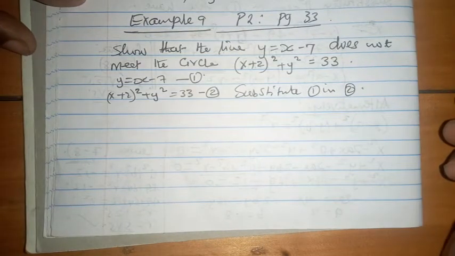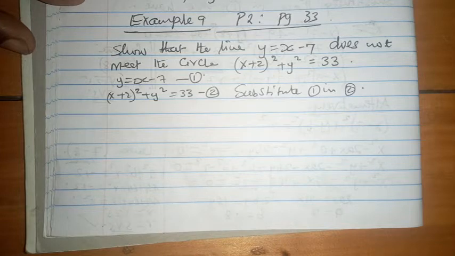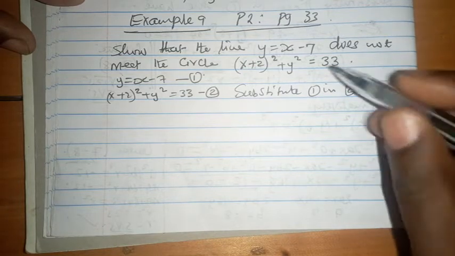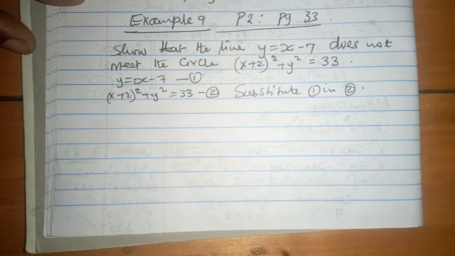And if it passes through the circle or intersect the circle, then we are going to find out the points of intersection. If it doesn't intersect the circle, like in this case, then obviously we are supposed to know by the virtue of our calculation.